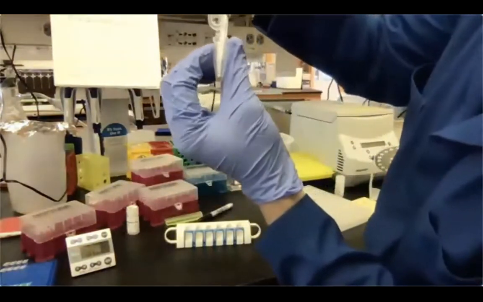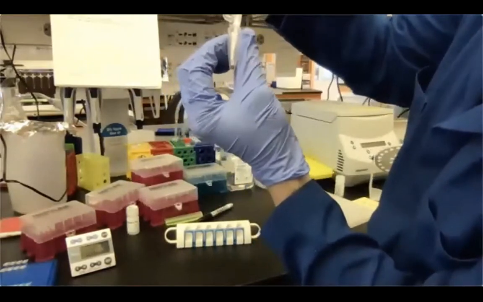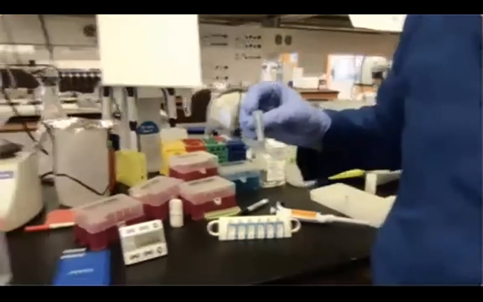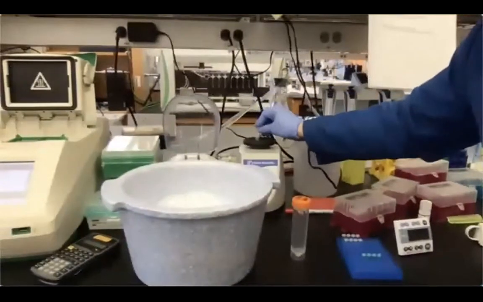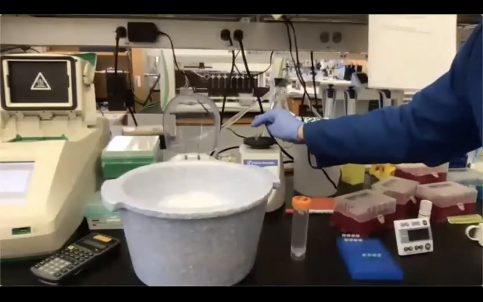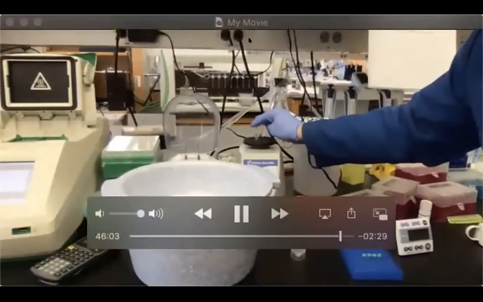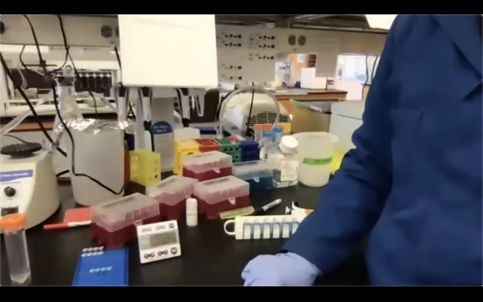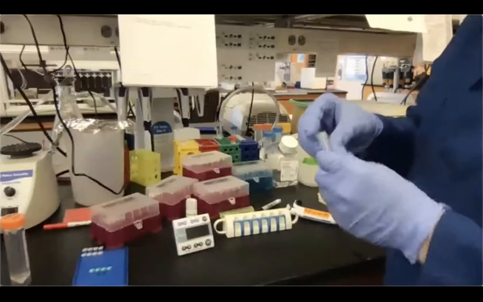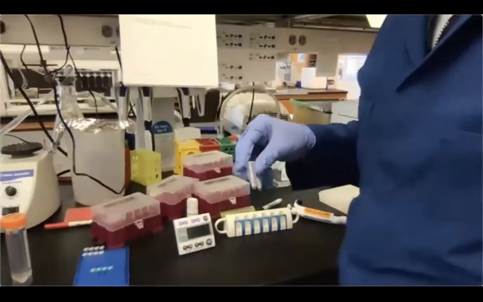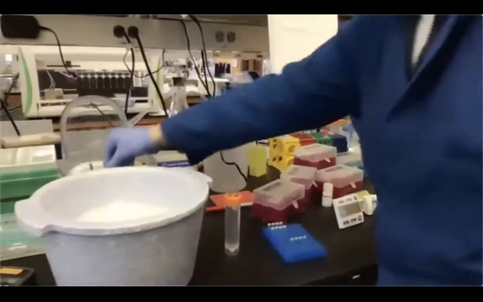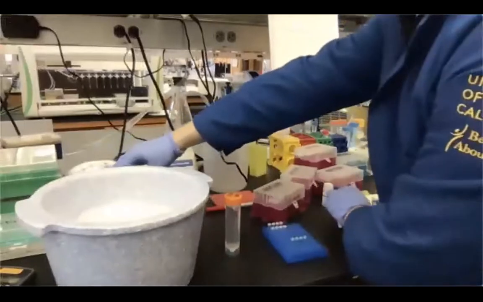Again, pipetting on top of the beads. And I'm gonna vortex one more time. And now we wait 3 more minutes for the resuspension. Okay, so the time is almost over. I'm gonna spin those tubes down to collect all the liquid at the bottom of the tube, and then we can put them back on the magnet for the final separation.